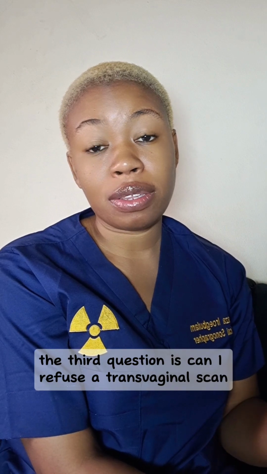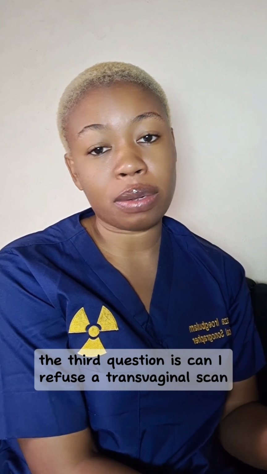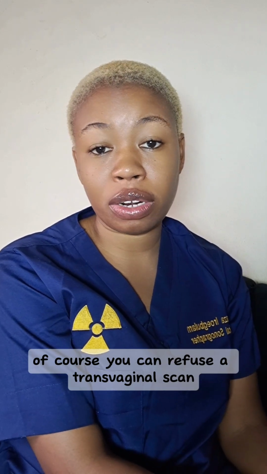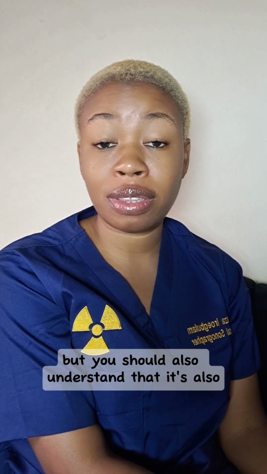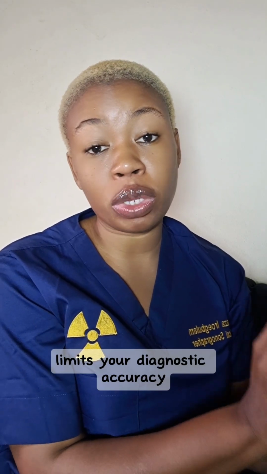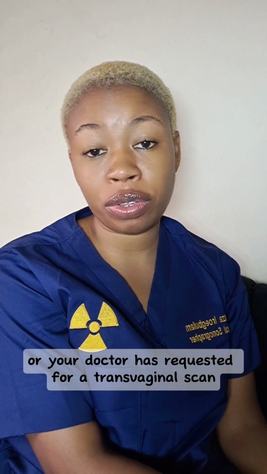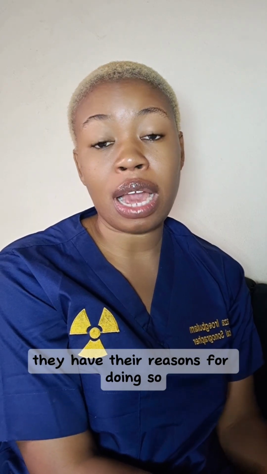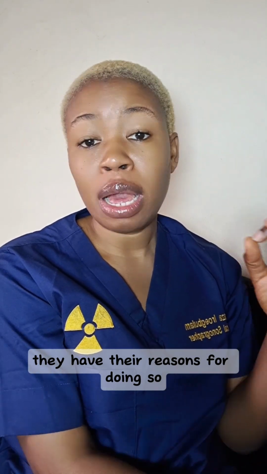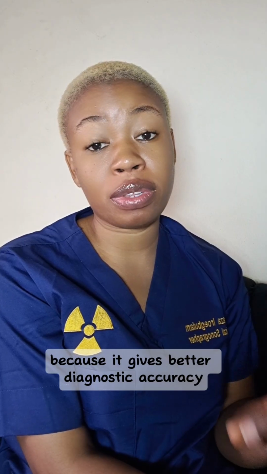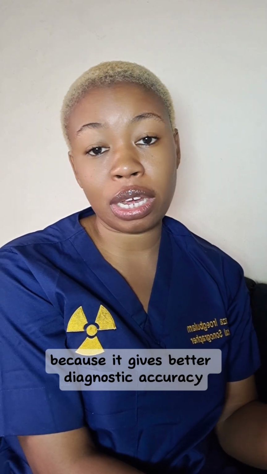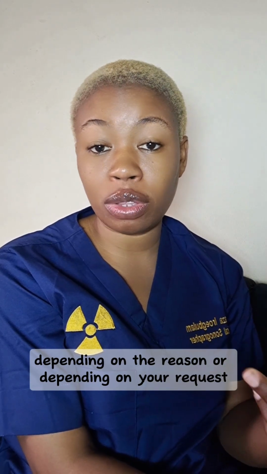The third question is, can I refuse a transvaginal scan? Of course, you can refuse a transvaginal scan, but you should also understand that it limits your diagnostic accuracy. So if your sonographer or your doctor has requested a transvaginal scan, they have their reasons for doing so. Please make sure you adhere to them because it gives better diagnostic accuracy, depending on the reason for your request.